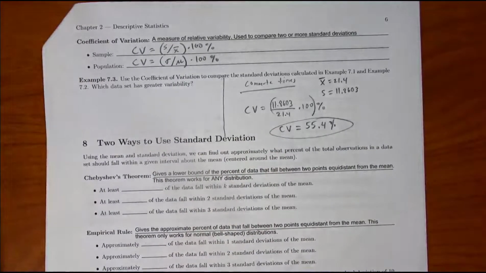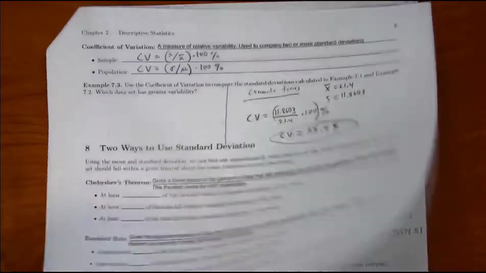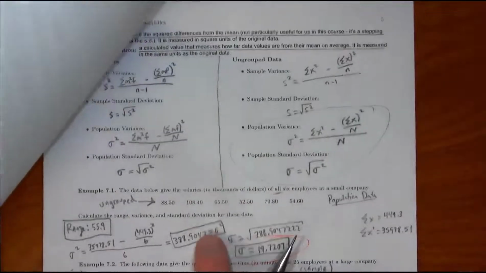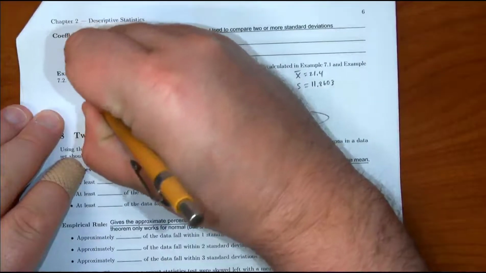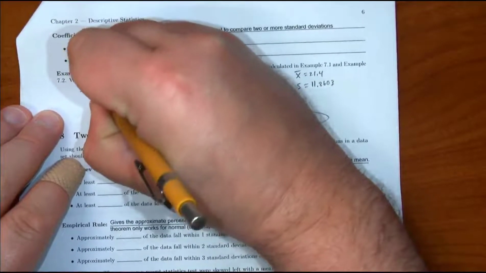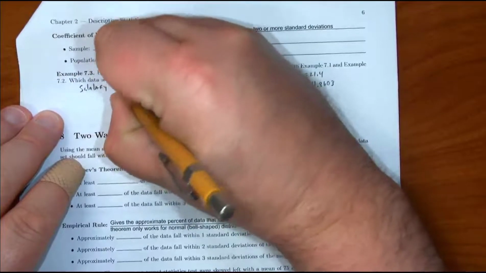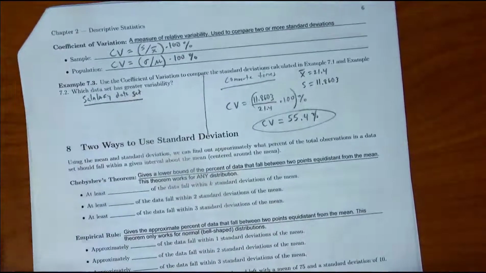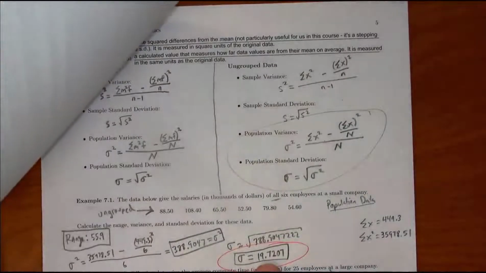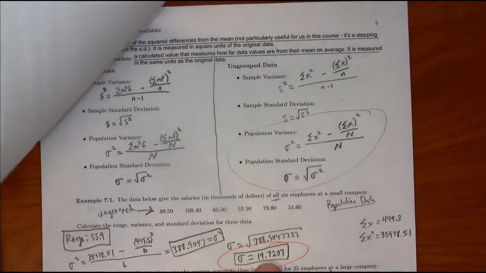Now the other data set was what? I think it was salaries. We'll just say salary data set. Okay. It had a standard deviation of 19.7207.